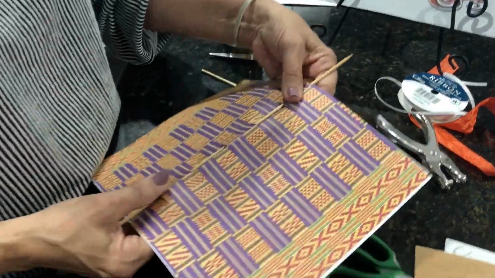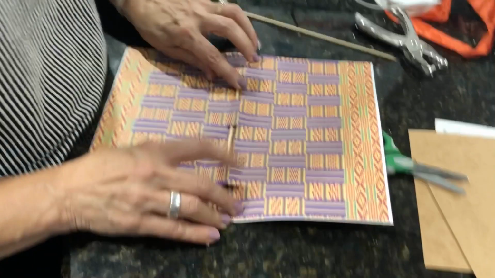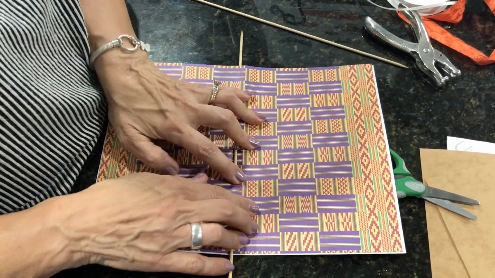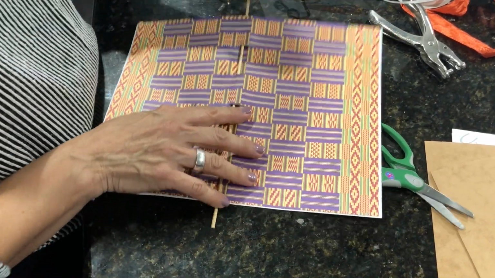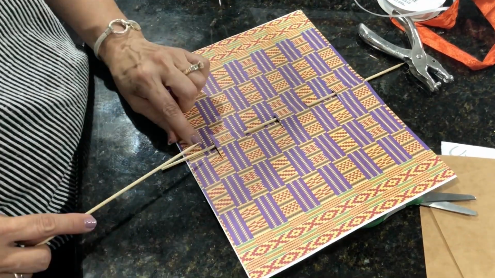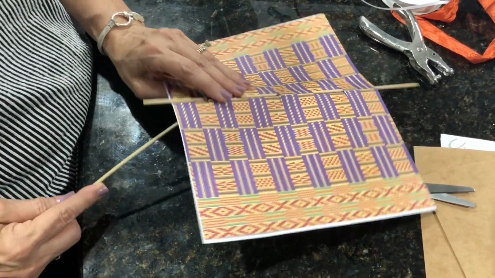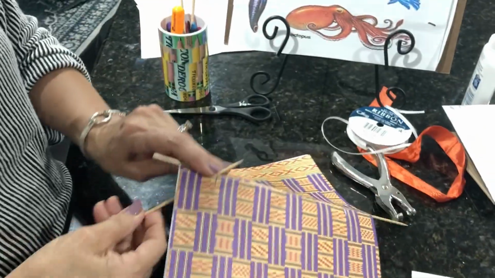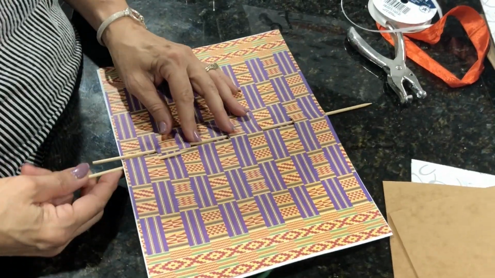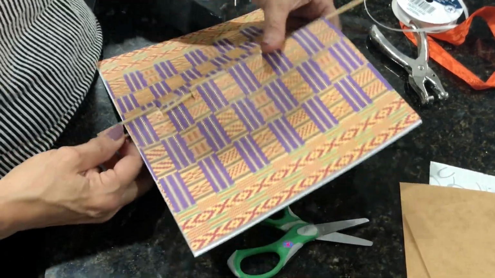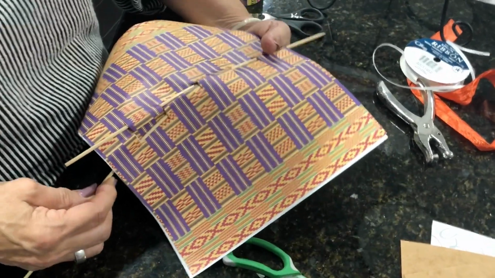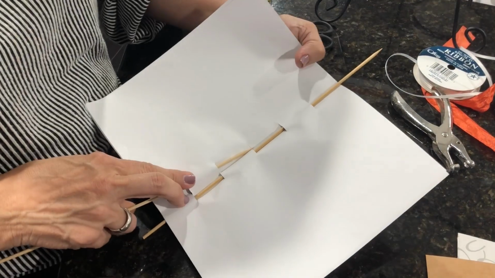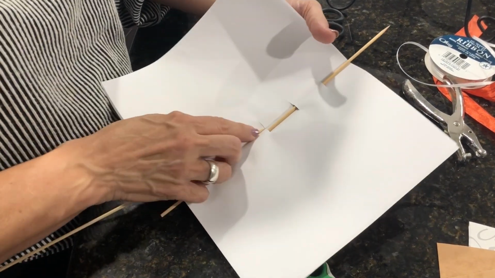Now to make it tighter so it doesn't go anywhere, you roll it to one side. And now you're gonna do the opposite. Like this one is over, this one's gonna go under. You can flip it over so you can see, because the design on this paper doesn't let you see clearly. You're gonna do the opposite of what you have.